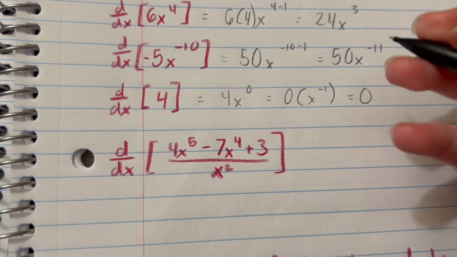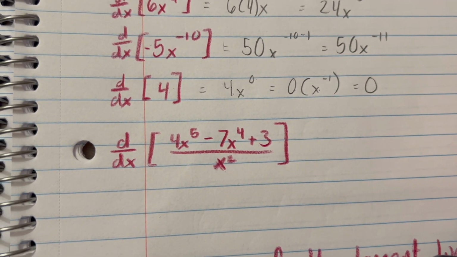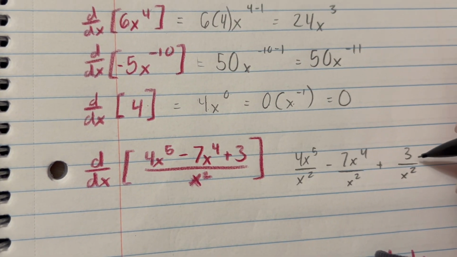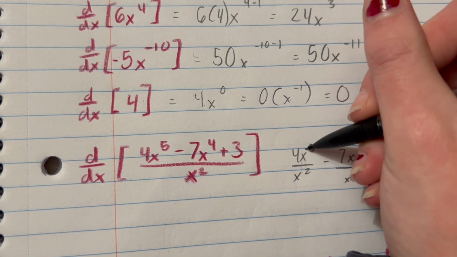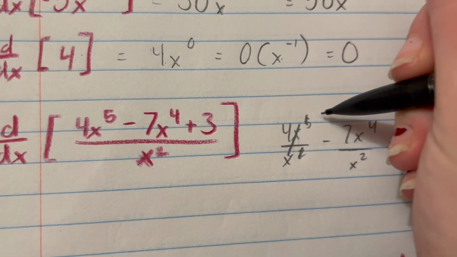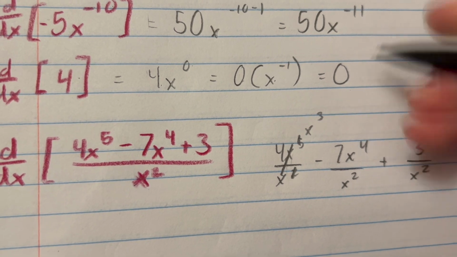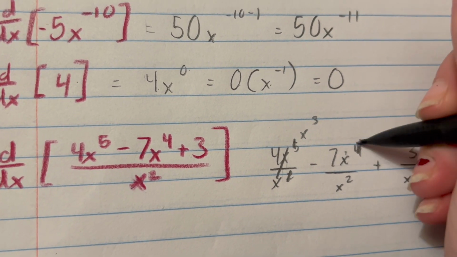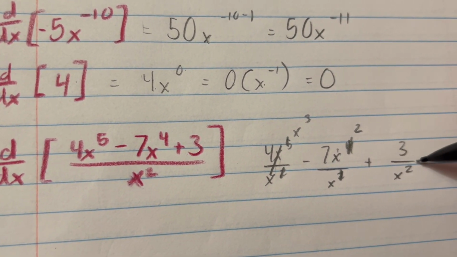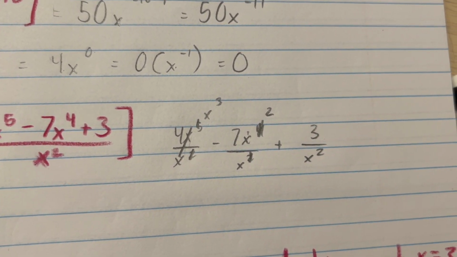When taking the derivative of a fraction like this, I would split up the terms individually so you don't have to go through the quotient rule. And in doing so, you can cancel out the x's in the numerator and the denominator, which will leave you with just 4x to the third minus 7x squared plus 3x to the negative 2.